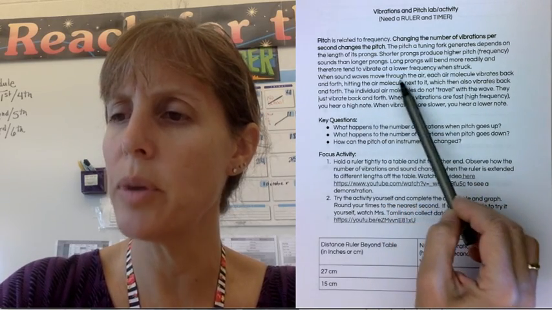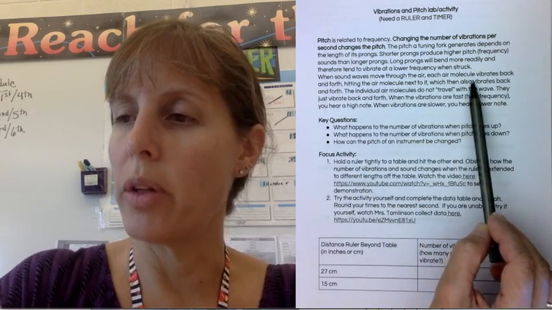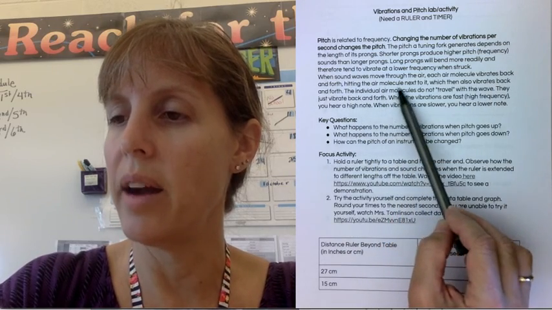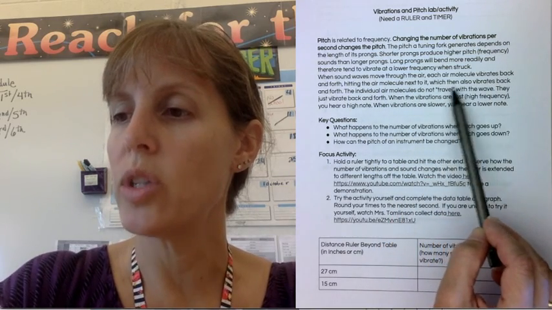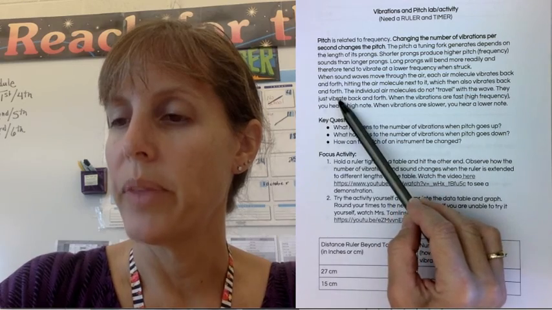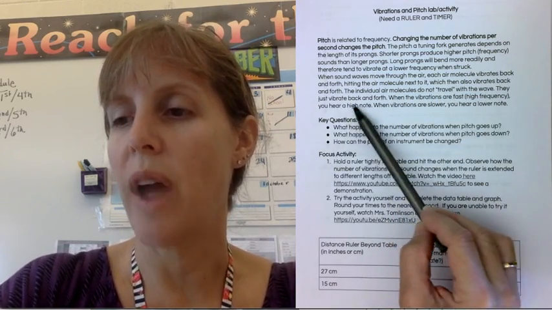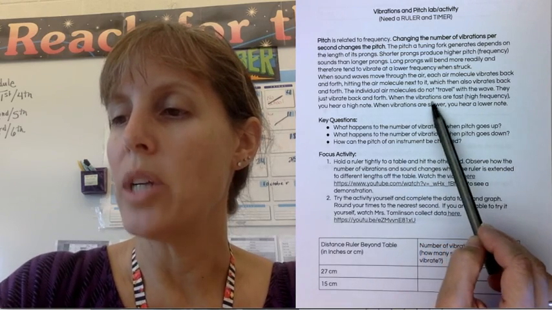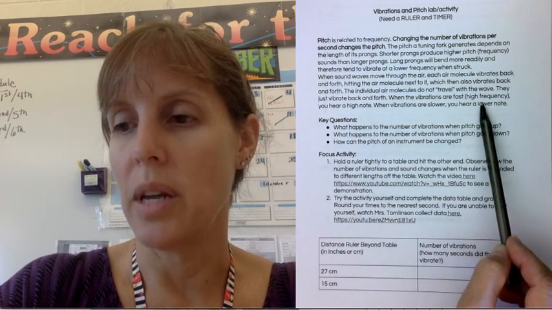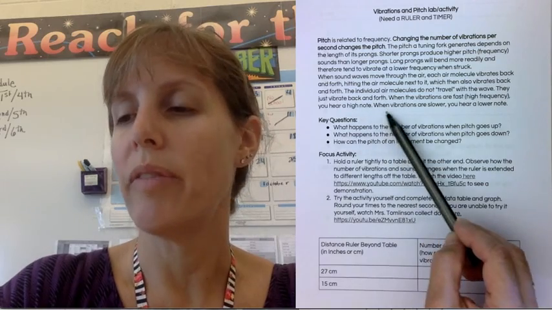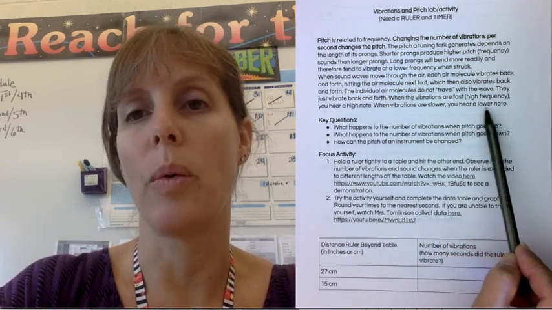When sound waves move through the air, each air molecule vibrates back and forth, hitting the air molecule next to it, which then also vibrates back and forth. The individual air molecules do not travel with the wave. They just vibrate back and forth. When the vibrations are fast, high frequency, you hear a high note. When vibrations are slower, you hear a lower note.